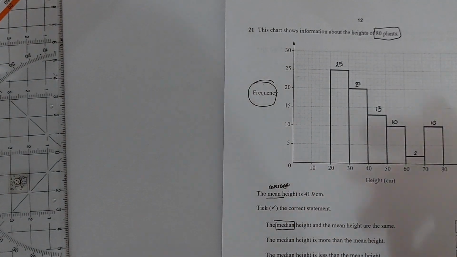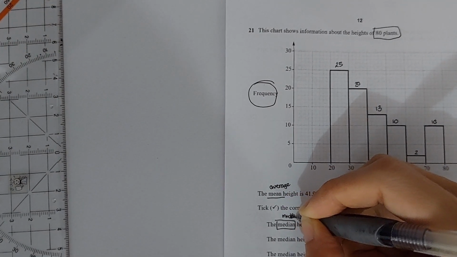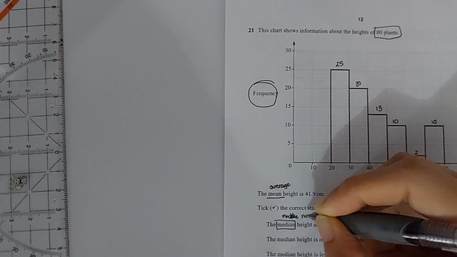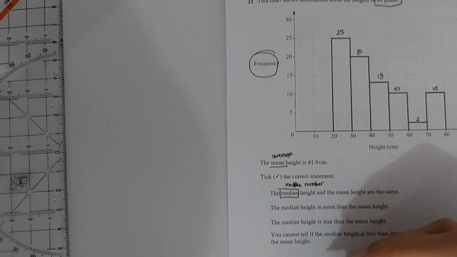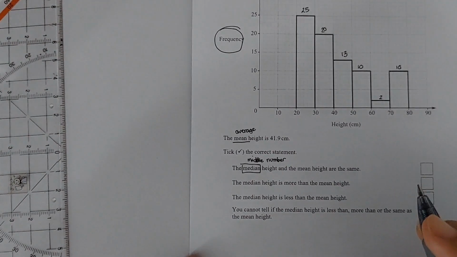Now what is the median? Median is the middle number. You need to arrange the numbers in order, and then after that you find the number in the middle of that data collection. Now if you have this drawing, actually this one we use the class interval. So for the height, I hope that you can see this one. I will put it like this.